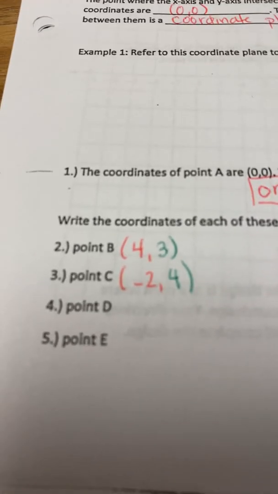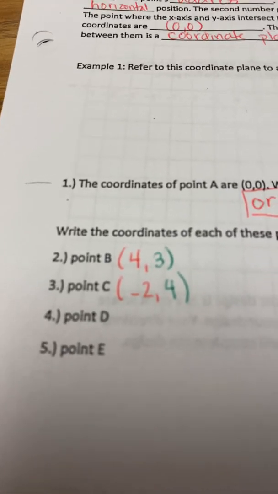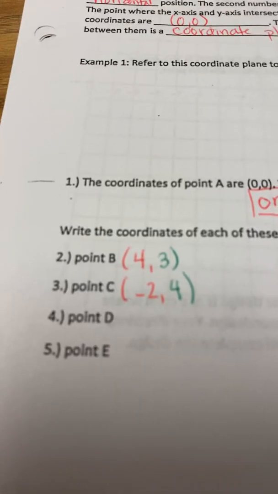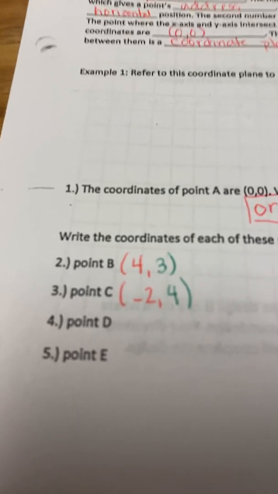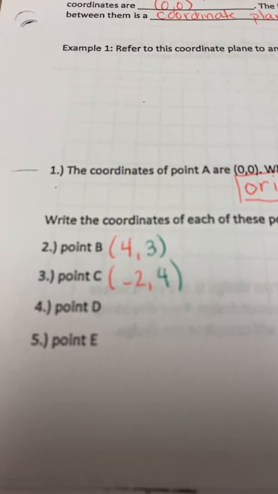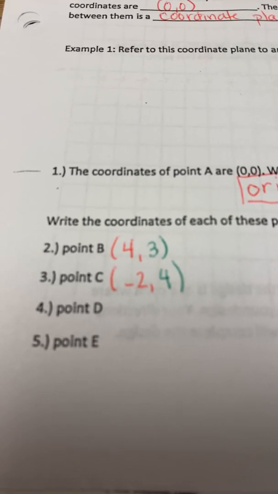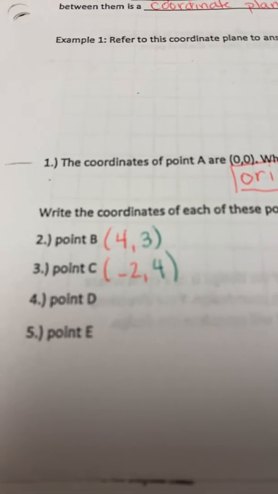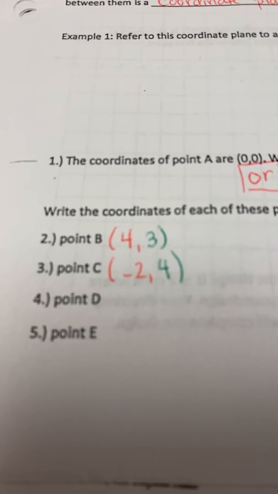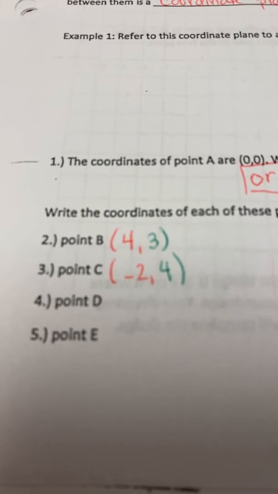All right, point D and point E. I want you to pause me right now. Pause the video. And I want you to figure out D on your own and E on your own. And then when you have written both of those down, unpause the video and listen to what the answer is. Okay, so you've taken your time to pause the video now and do the next two on your own. So I'm going to go over how to get the correct answer.